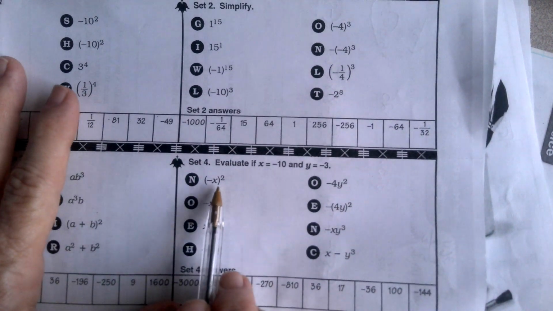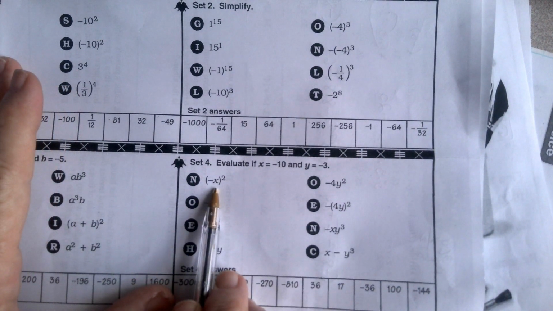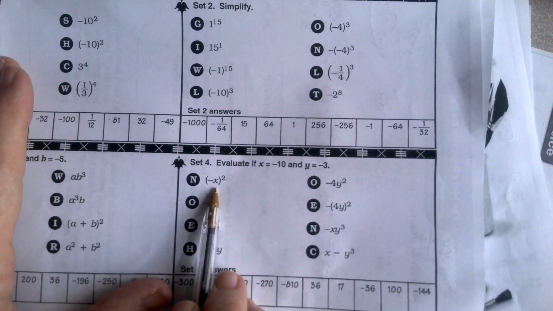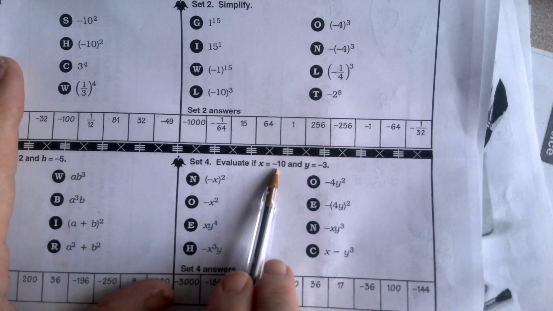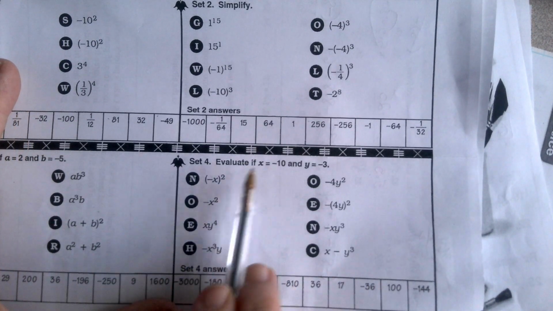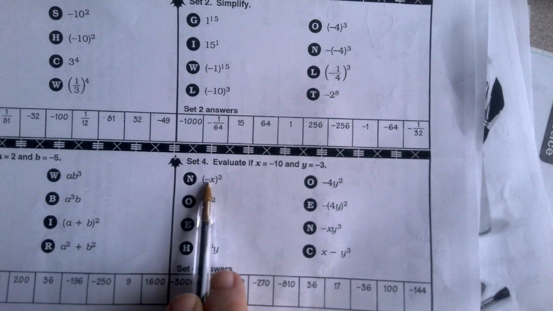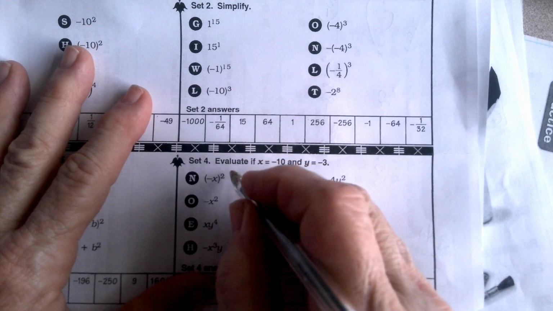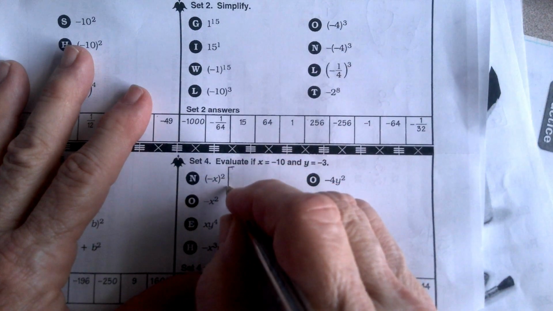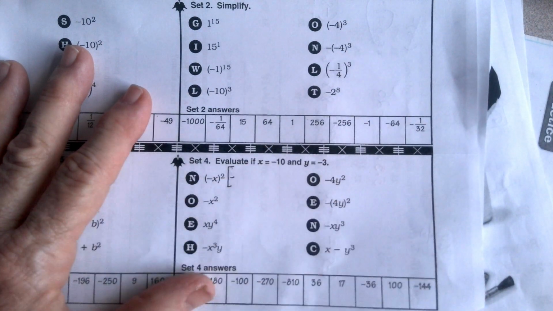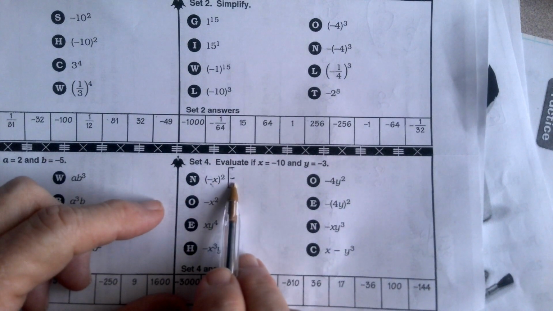Okay. So this time, when I'm doing this one, I'm going to substitute a -10 where that X is. That -10 has nothing to do with that negative sign. So here's how I'm going to actually make a bracket instead. I'm going to put a negative, because this negative has to go there.